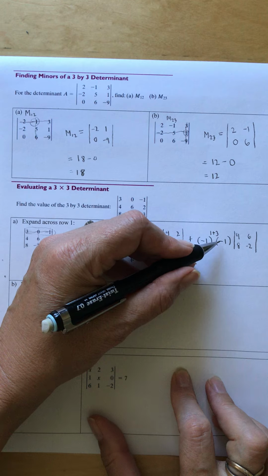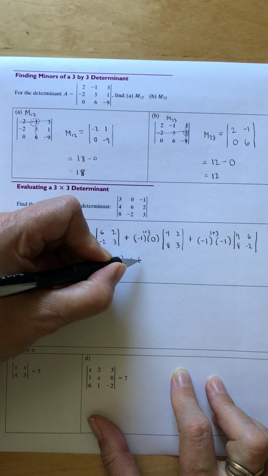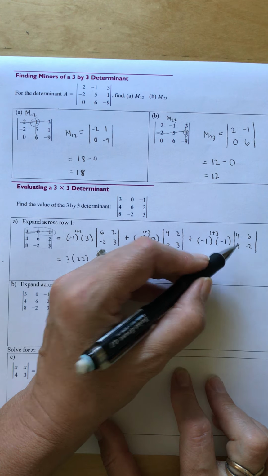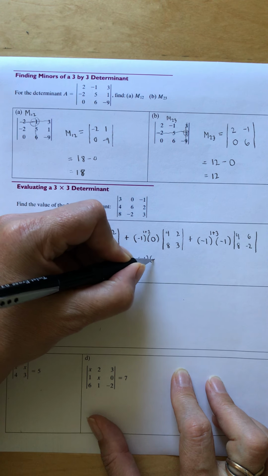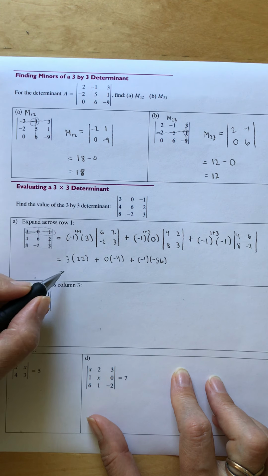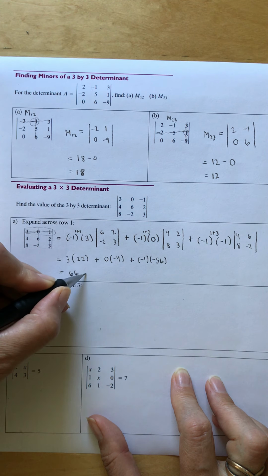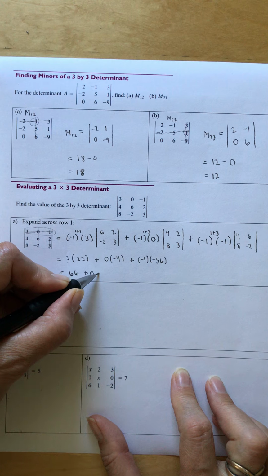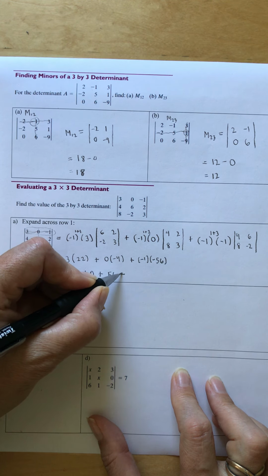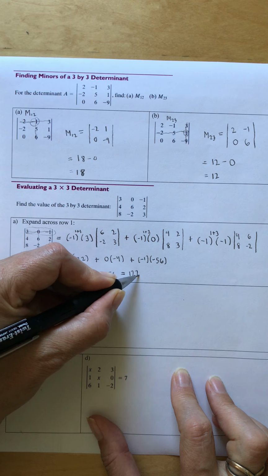That's a +1 times a -1. And this is -8 minus 48, which is -56. So then this is 66 plus 0 plus 56, or 122.